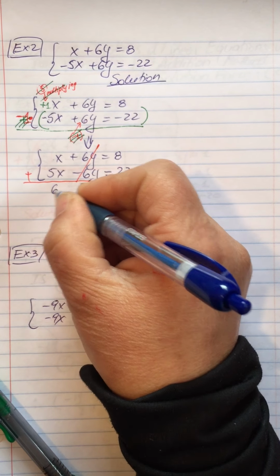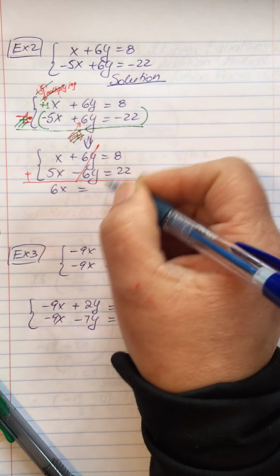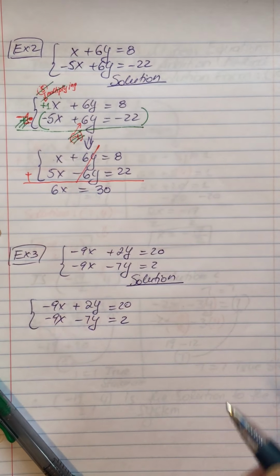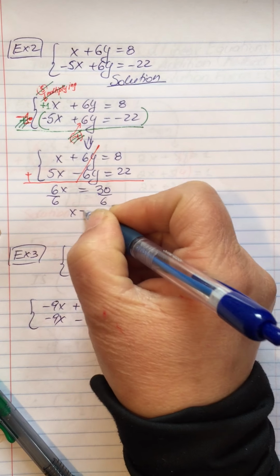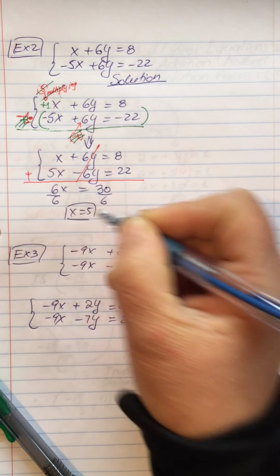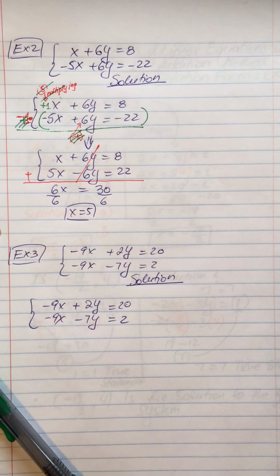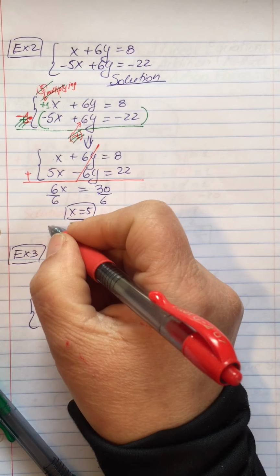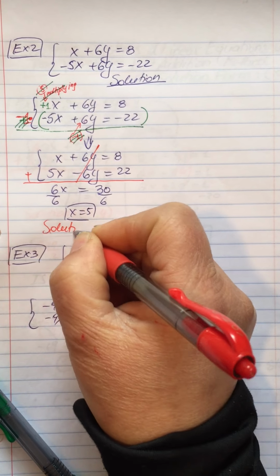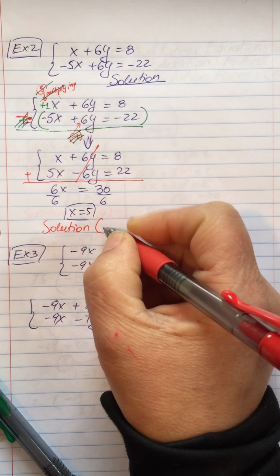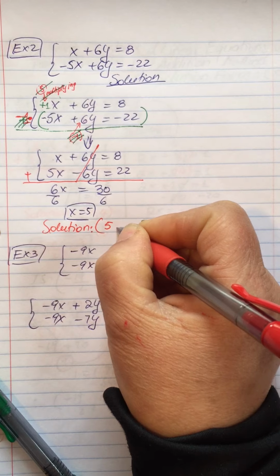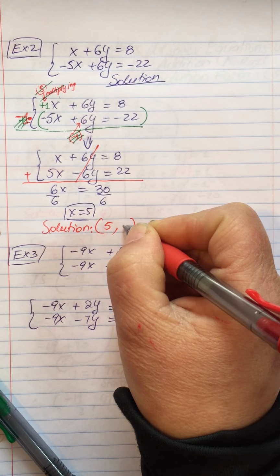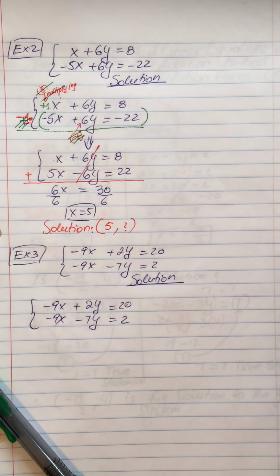5 plus 1 is 6x equals 30. Now solving for x, I divide by 6, and x is 5, which is the first value of the coordinate of my solution. So the solution is 5, and I'm waiting to find the value of the y coordinate.